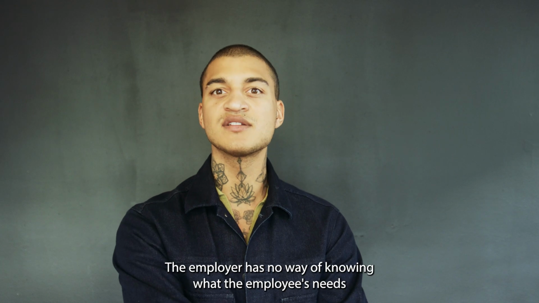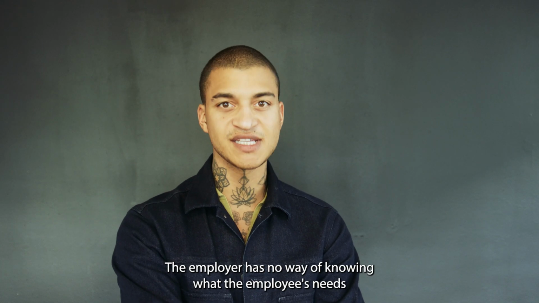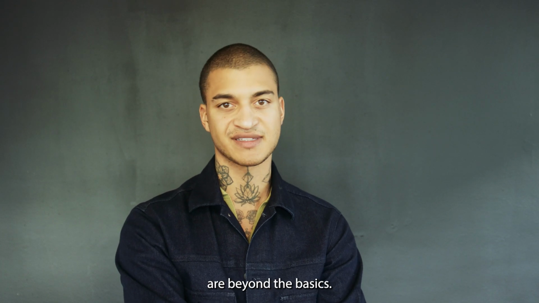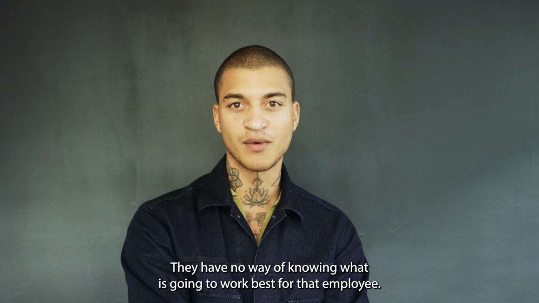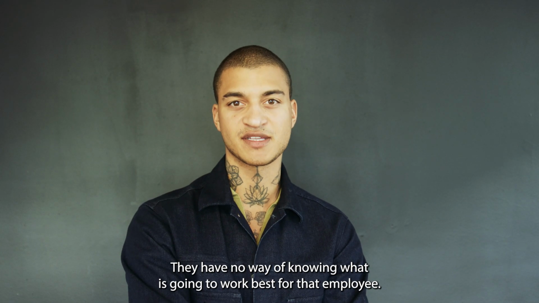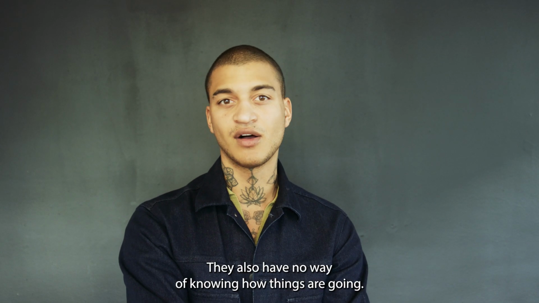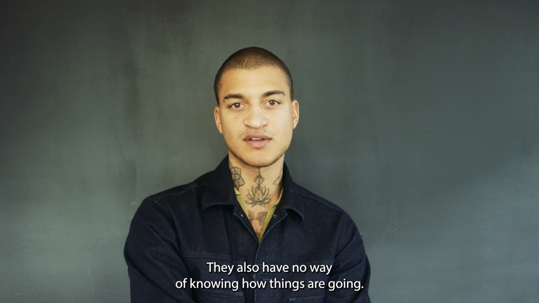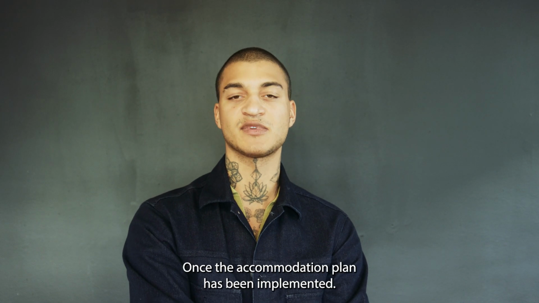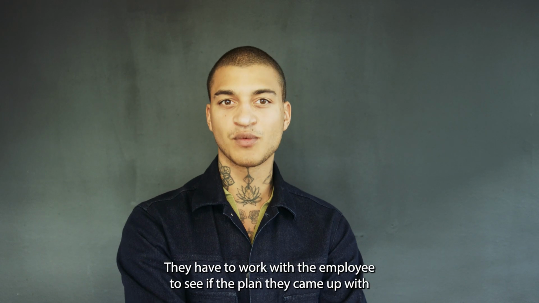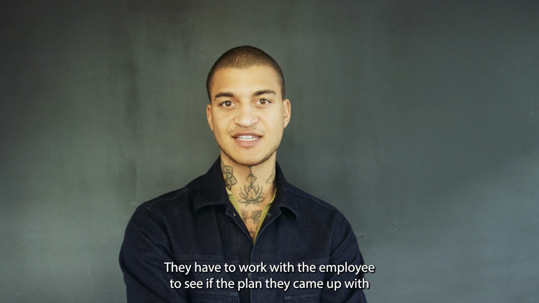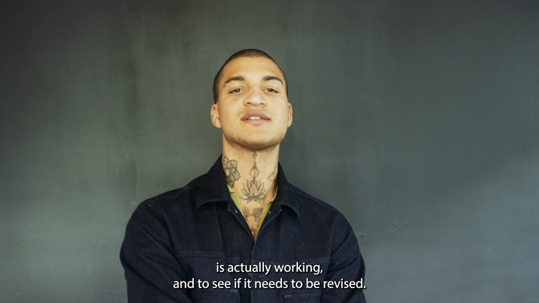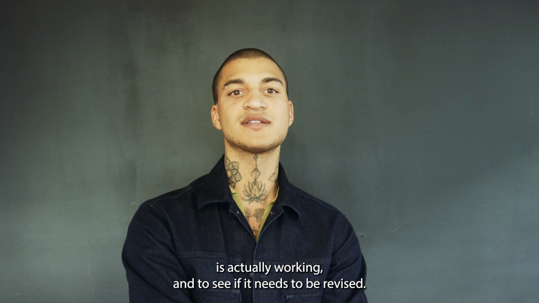The employer has no way of knowing what the employee's needs are beyond the basics. They have no way of knowing what is going to work best for that employee. They also have no way of knowing how things are going once the accommodation plan has been implemented. They have to work with the employee to see if the plan they came up with is actually working and to see if it needs to be revised.